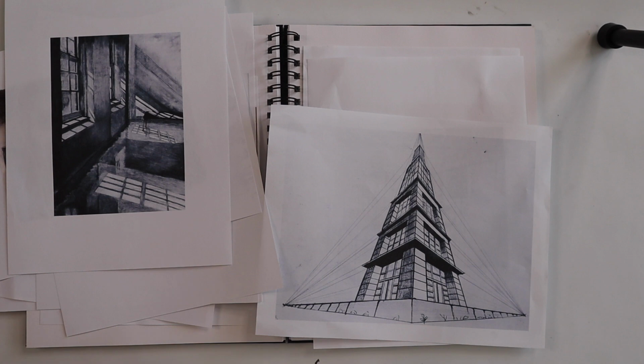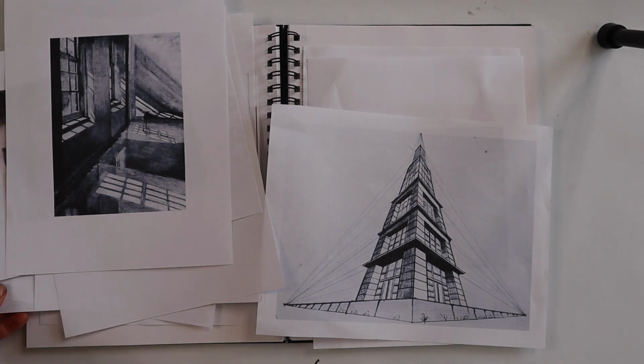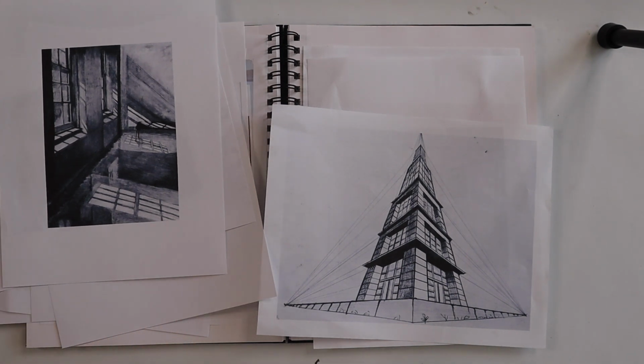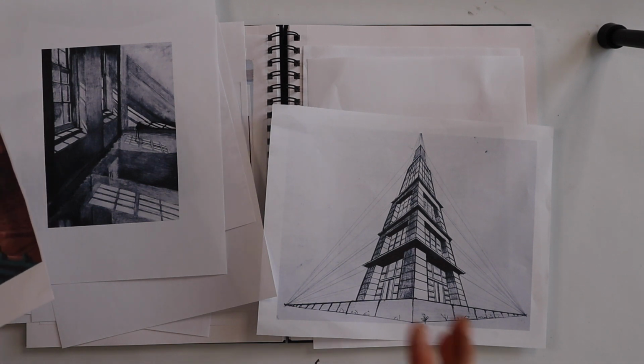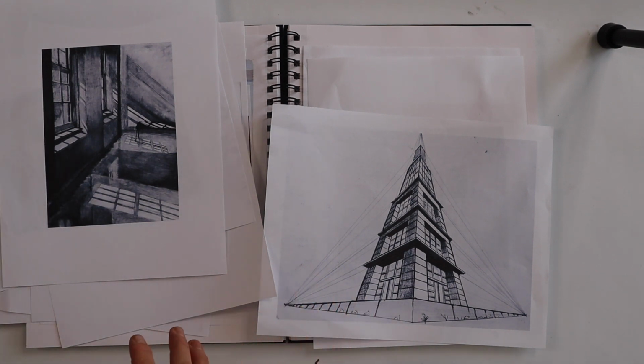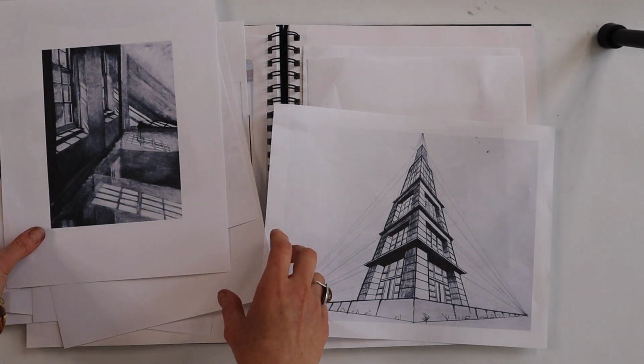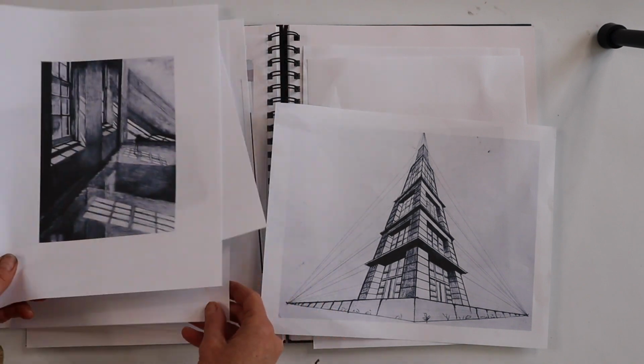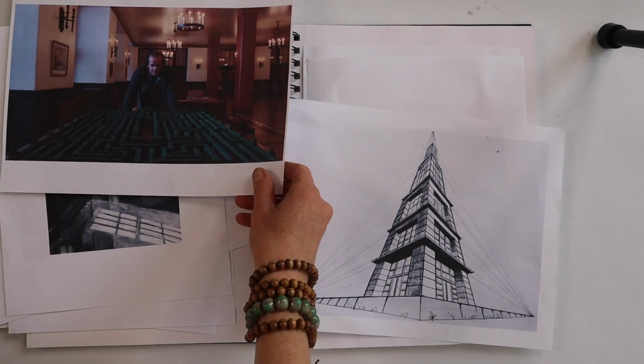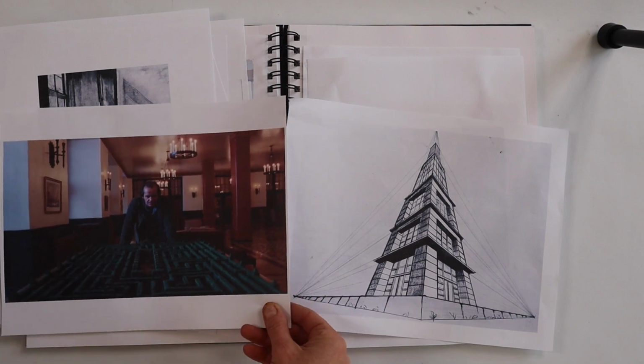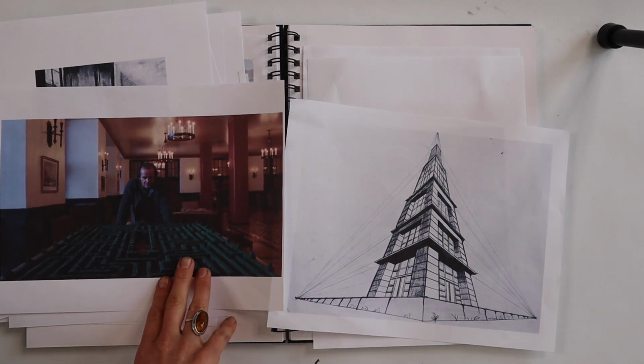So guys, I'm going to start by showing you the three basic essential systems of perspective. The first one is called one-point perspective, and the images will look like this. This is a one-point perspective image from the movie The Shining.